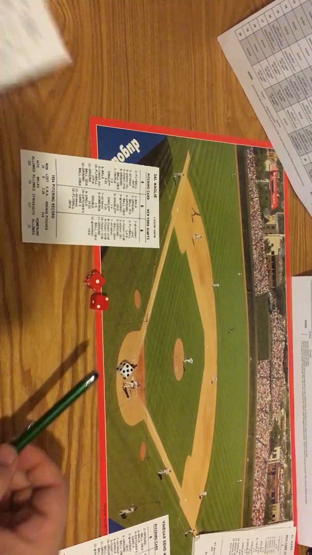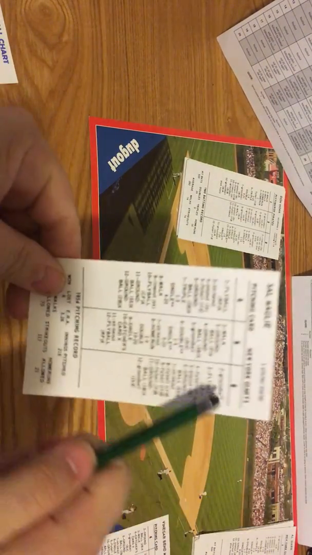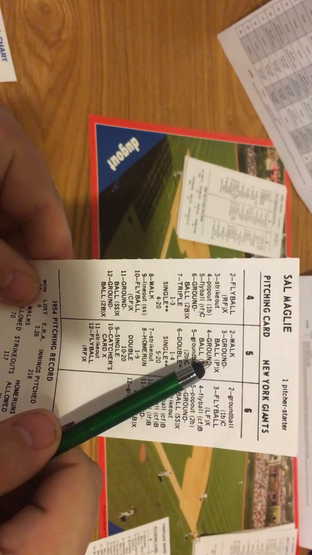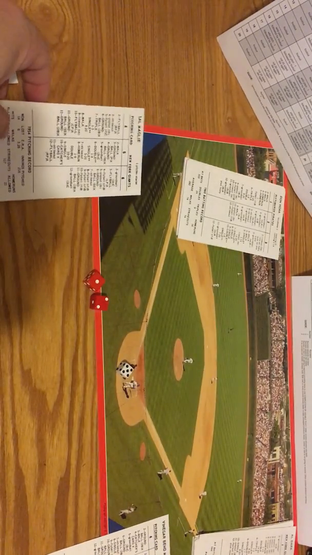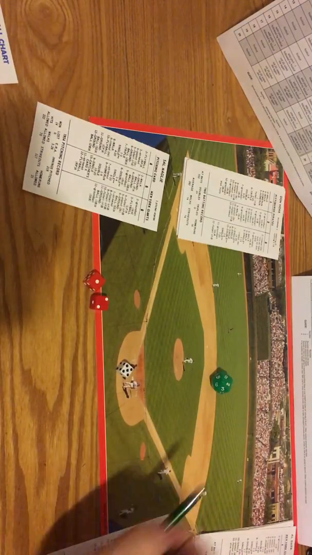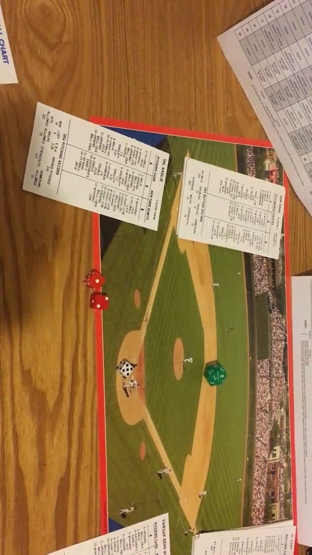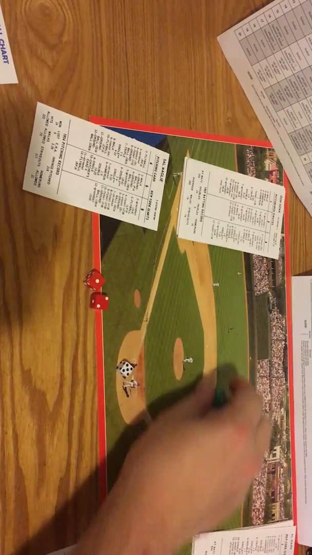Five and 3. 5 and 3 on Magley's card is a ground ball right up the middle to the pitcher, who is himself and is a 1 defensively. Rolled a 2, which of course is a ground out with anybody, pretty much.